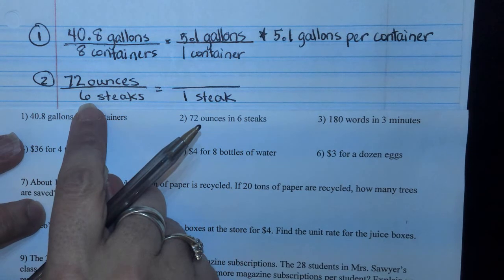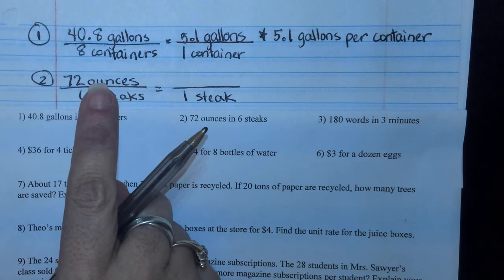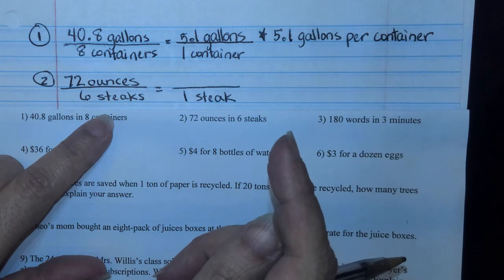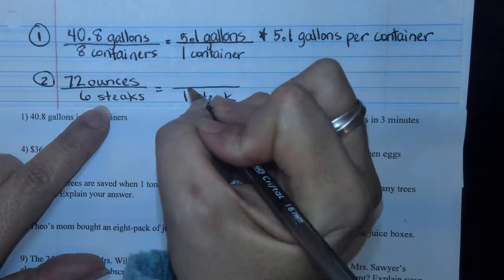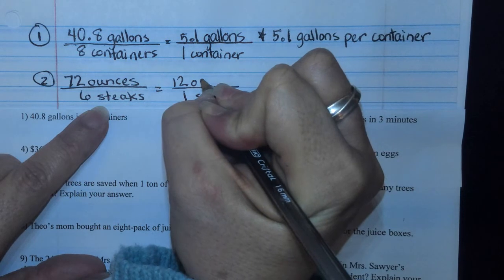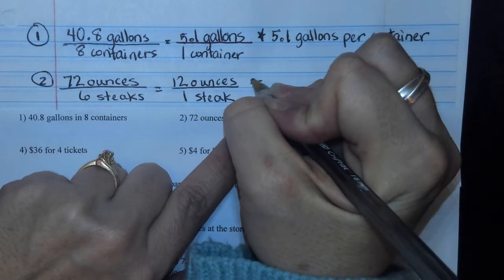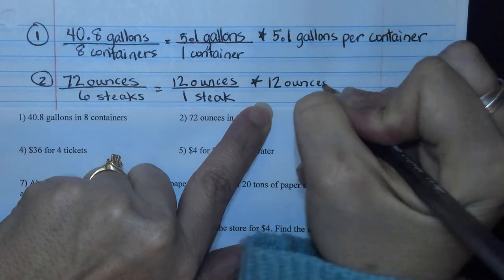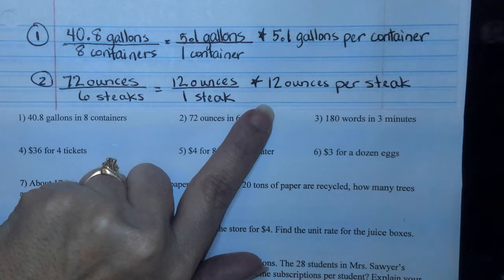I'm confused on this one. For the base times, do I do that one? Yes. It is, 6 times what is 72? 12. 6 times 12 is 72. So what they're saying is 1 steak is 12 ounces. Okay, so my explanation: 12 ounces per steak. Per meaning 1.